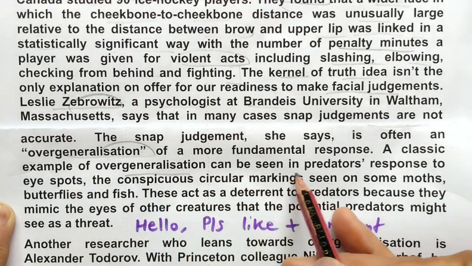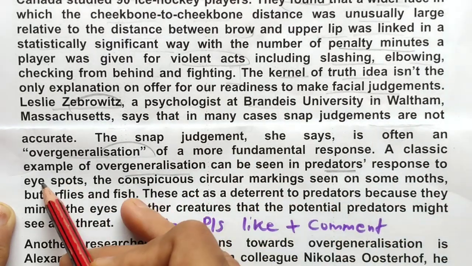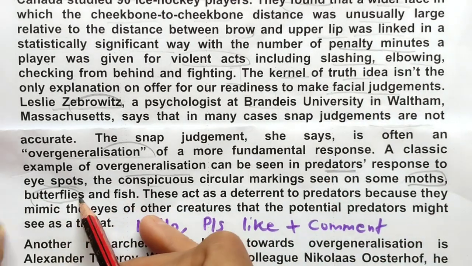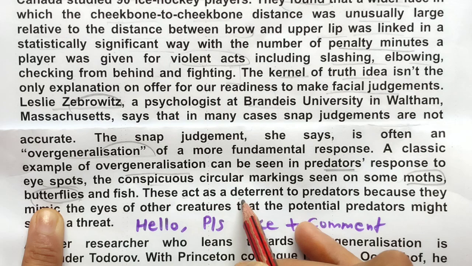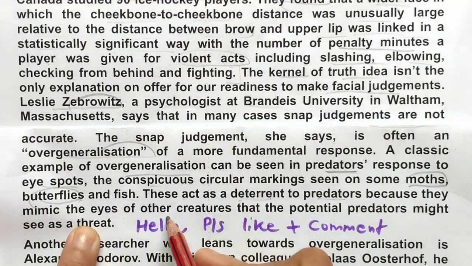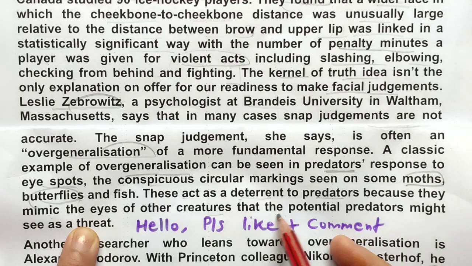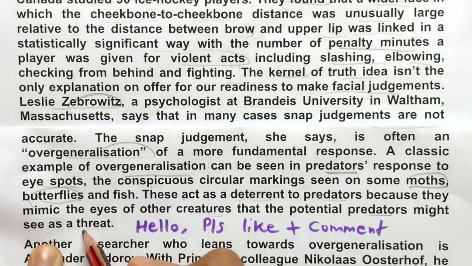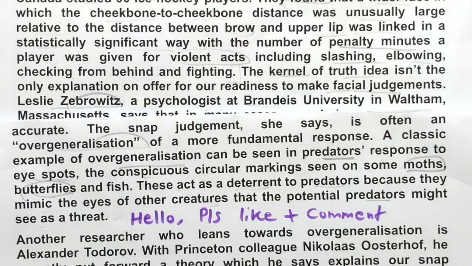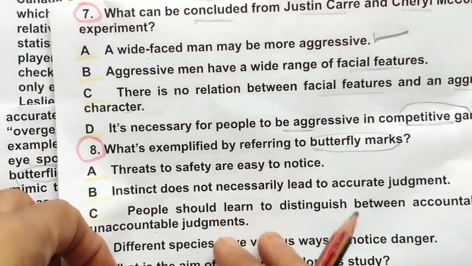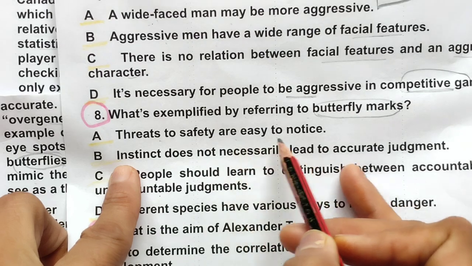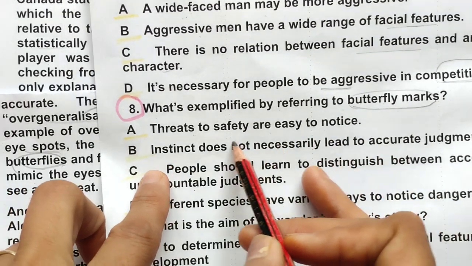A classical example can be seen in predators' response to eye spots on some moths. Butterflies, here it is butterfly. These act as a deterrent to predators because they mimic the eye of other creatures that the potential predators might see as a threat. Okay, so they are talking about this. Now we have to find this one, butterfly. Threats to safety are easy to notice.